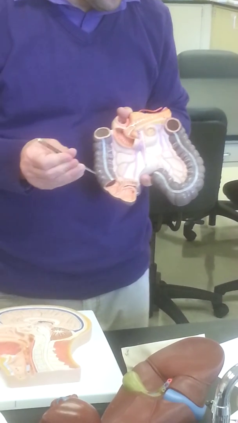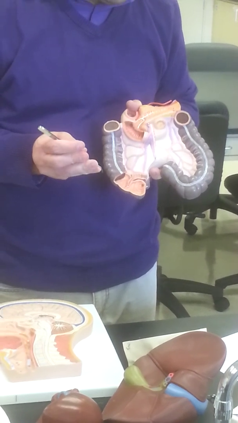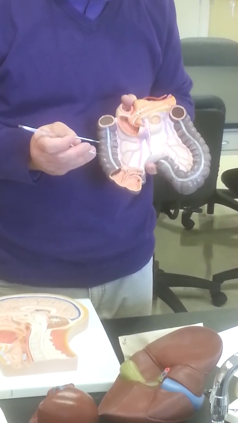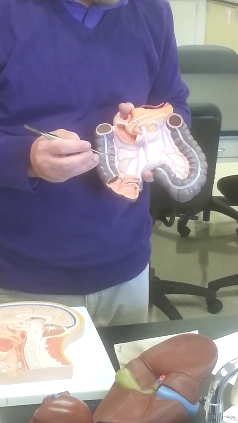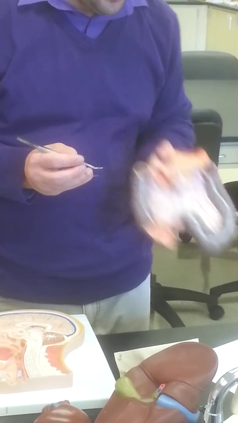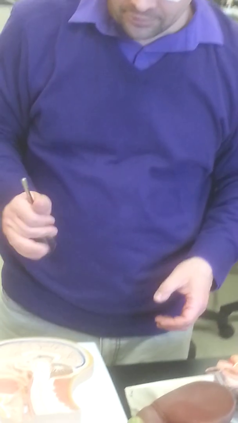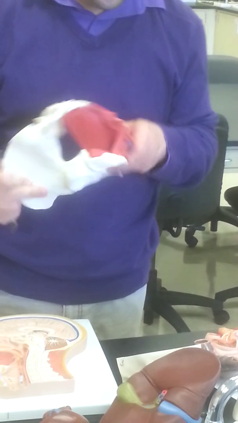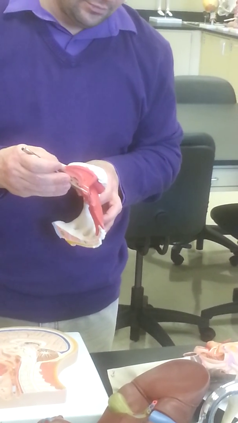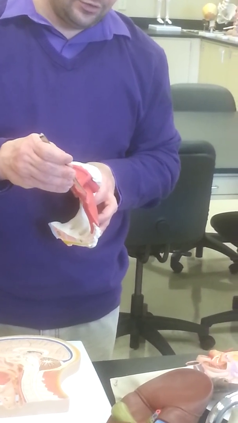Okay, we cannot see rectum or anal canal, but we can see anal sphincter and anus. Where's that one? Right here. So this one has the anal sphincter, and of course the anus is just the opening.